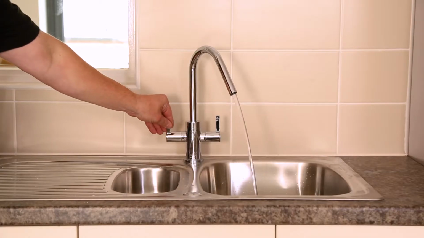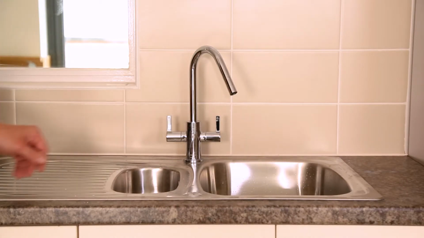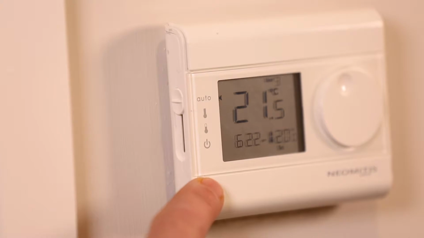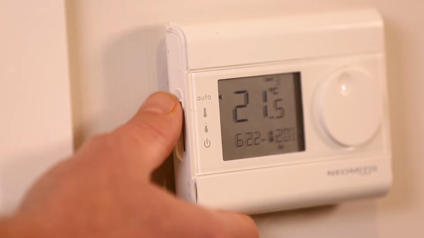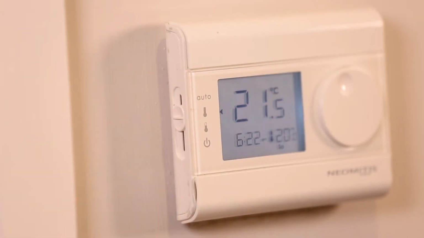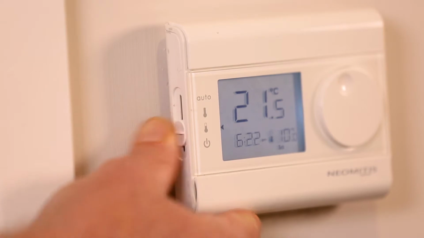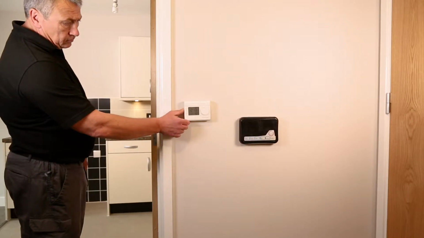Hot water from the taps and shower is constantly available. Adjusting the central heating settings will not affect the hot water supply to taps and shower. The heating within your flat is controlled by this piece of equipment. The sliding switch on the left-hand side can be set to program or auto mode, constant mode, economy mode, and off. Most people prefer to leave the system in constant mode.